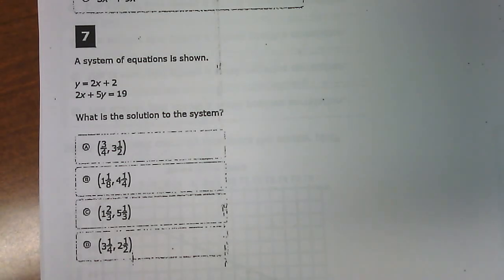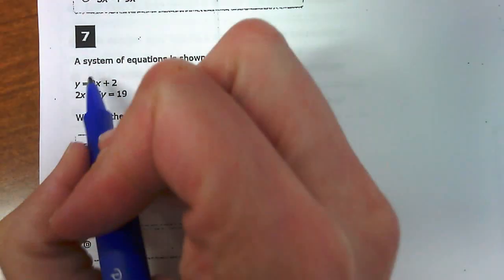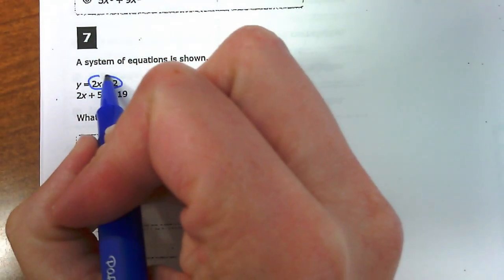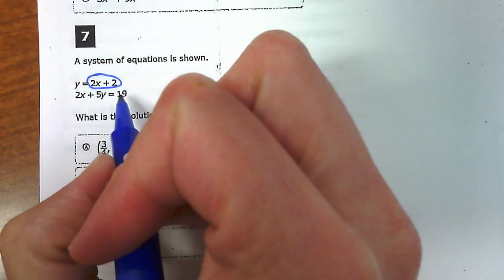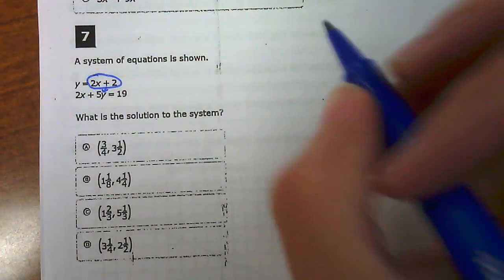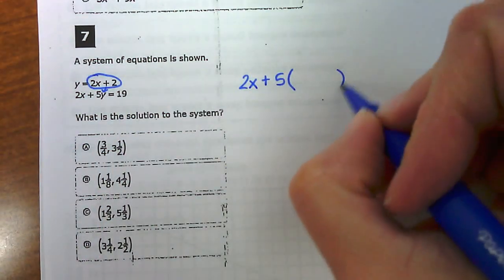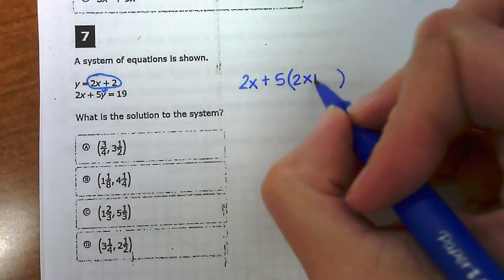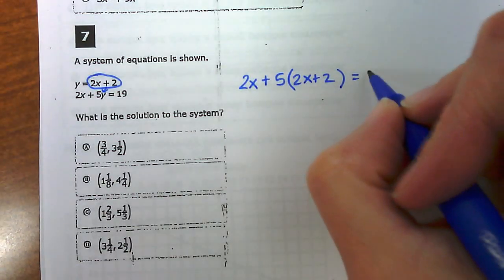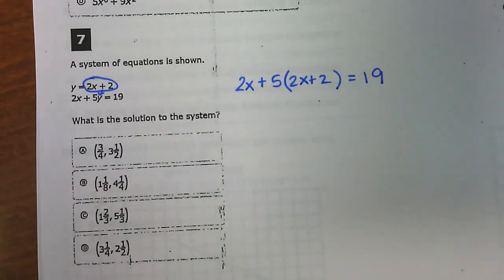Okay, there are a few different ways we could approach solving question 7. One method we could use is substitution. Substitution means I take this whole expression here and plug it in for y. If I do that, I leave the 2x as is, I put the 5, and then instead of y, I put parentheses, and I fill in the value that was equivalent to y.